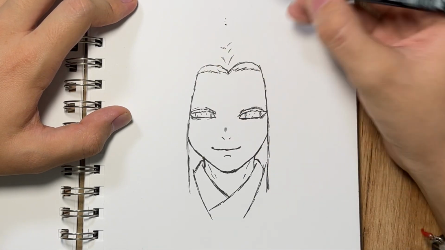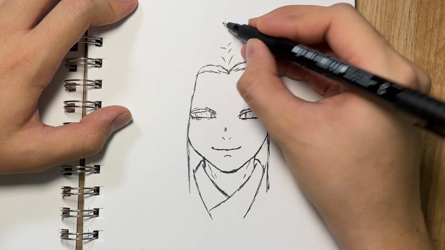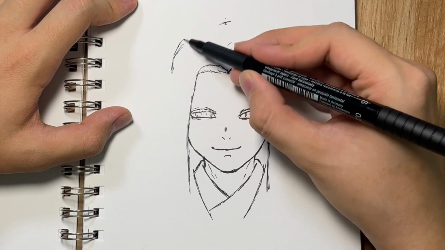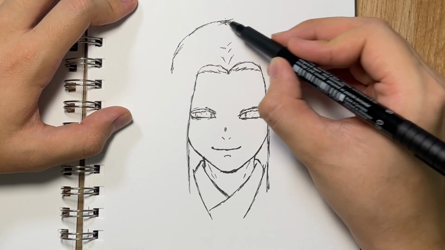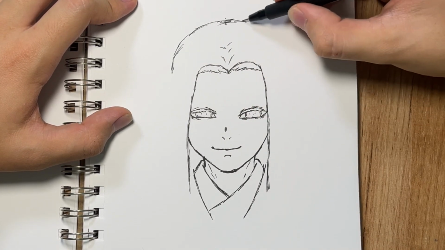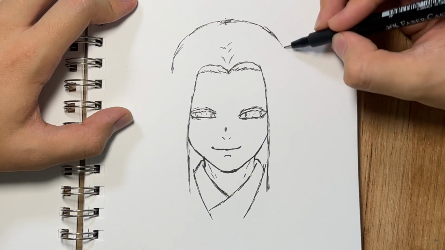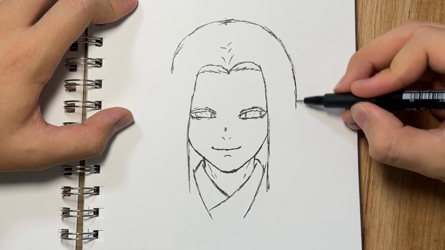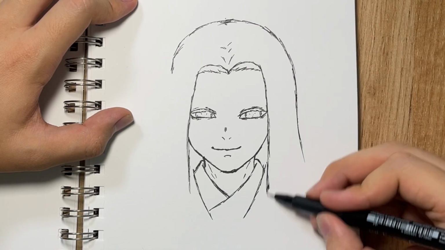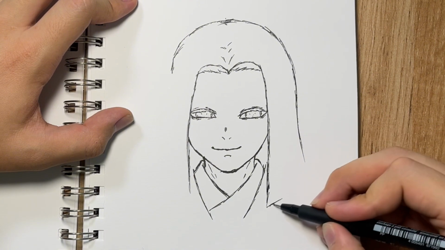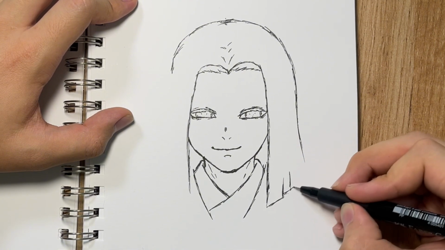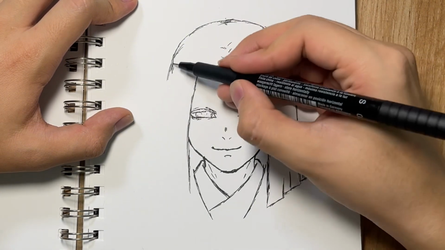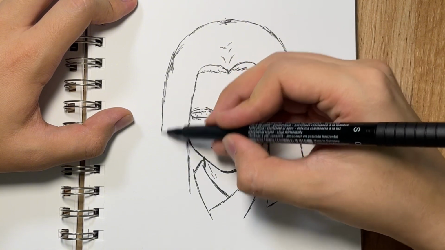I think here is good. This distance here.